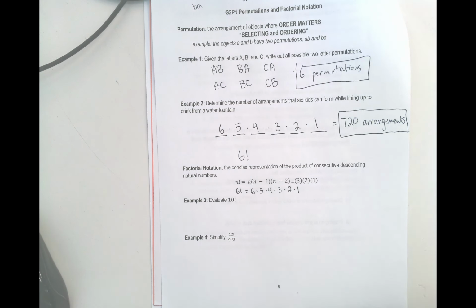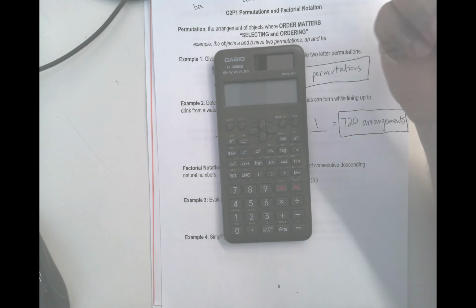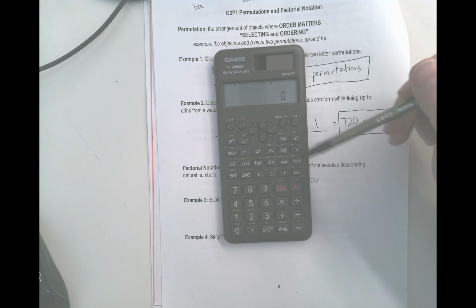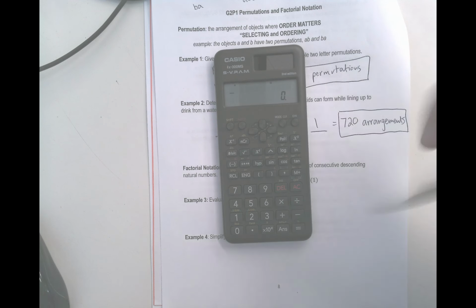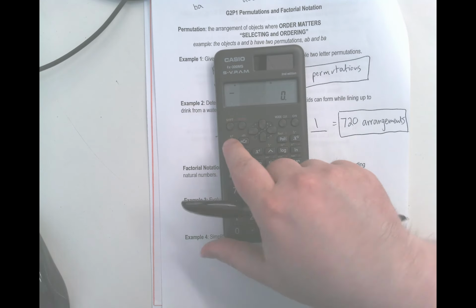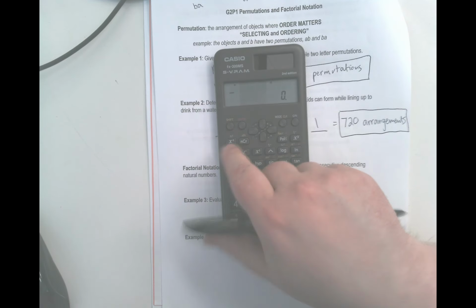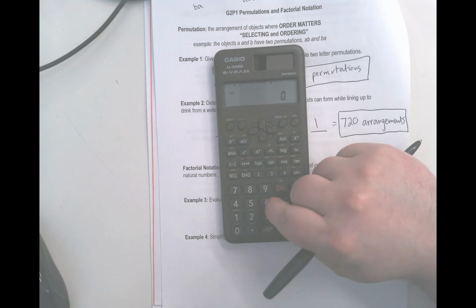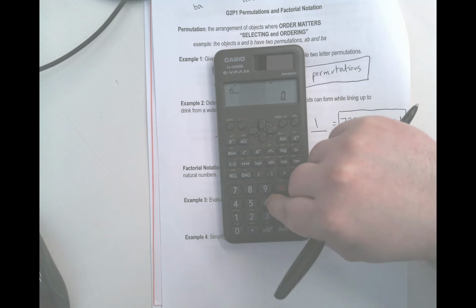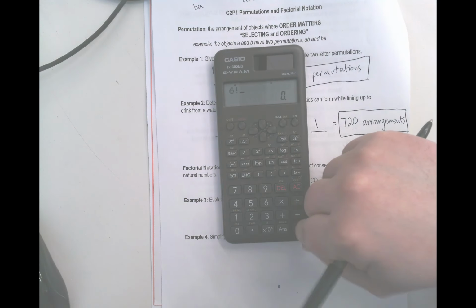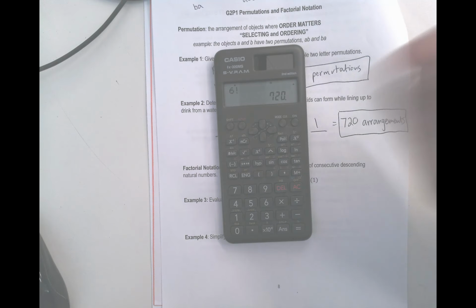There is a button on your calculator that is a factorial. On this calculator, I should have really planned this ahead of time, it is right up here. It's hard to see maybe from where the screen is, but it's an X with an exclamation mark after it. So if I wanted to do 6 factorial, I would do 6 and then shift and get the exclamation mark there, and you get 720.